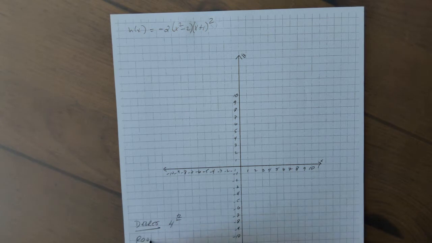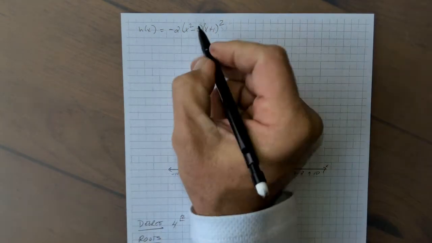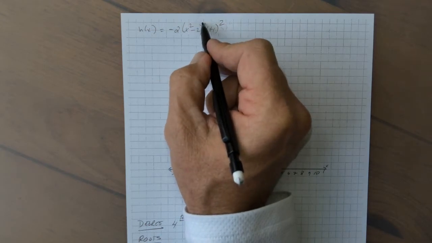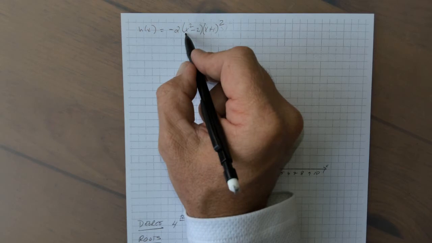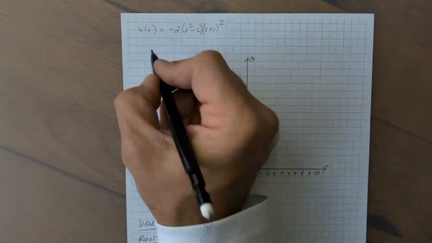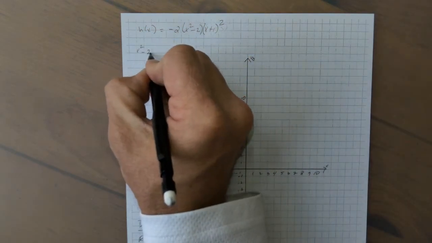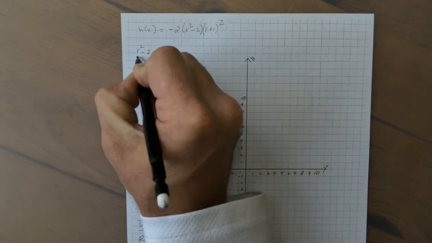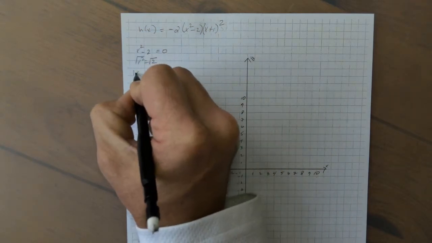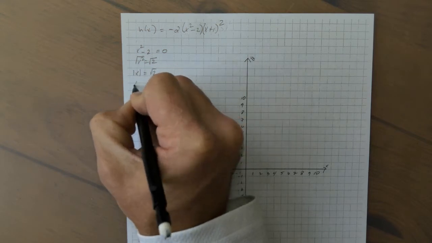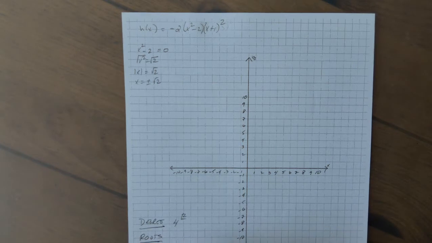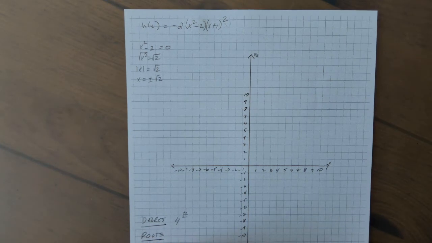Our roots, now here's something a little different. Right here, instead of having a linear factor squared, here in this parentheses we have x squared minus 2. So if we were to take x squared minus 2 and set it equal to 0, add 2, square root, there's our absolute value of x. And so we end up with both plus and minus radical 2. So we have two irrational roots here.